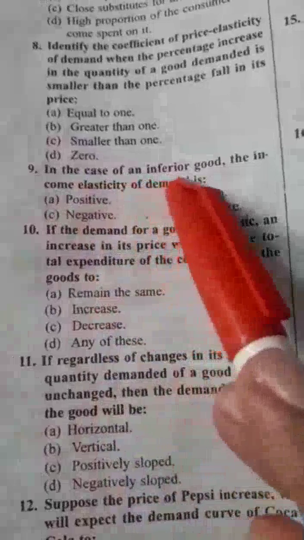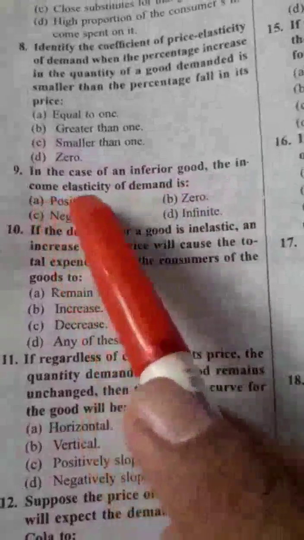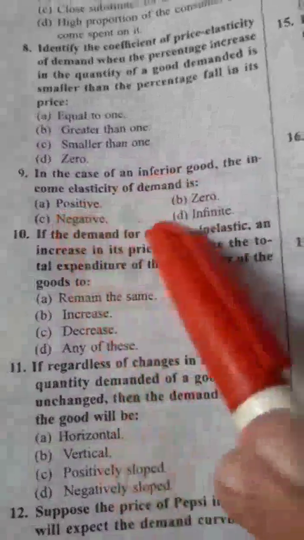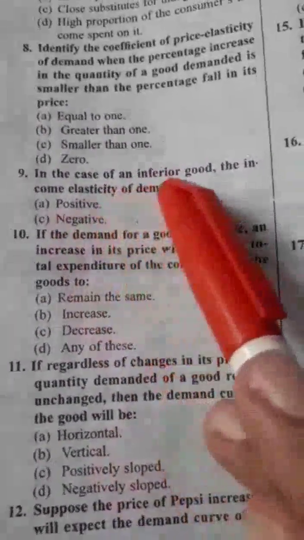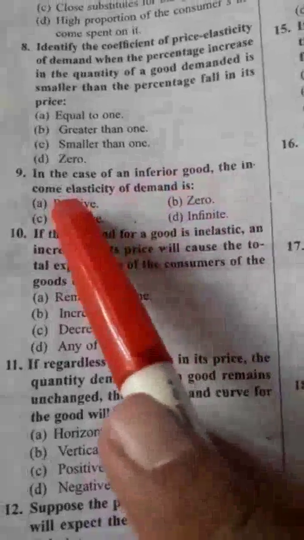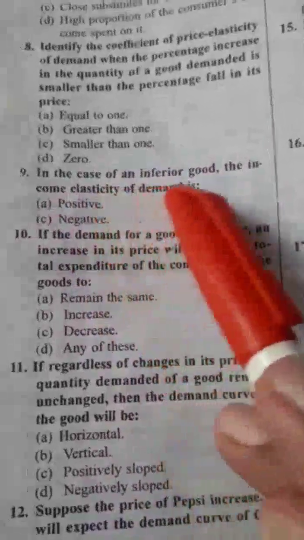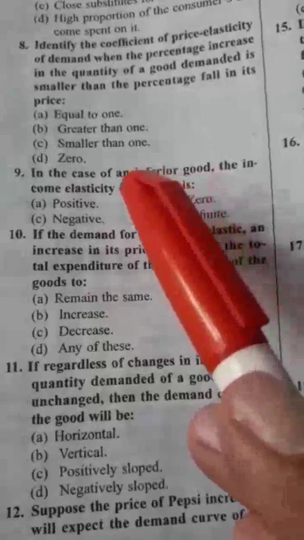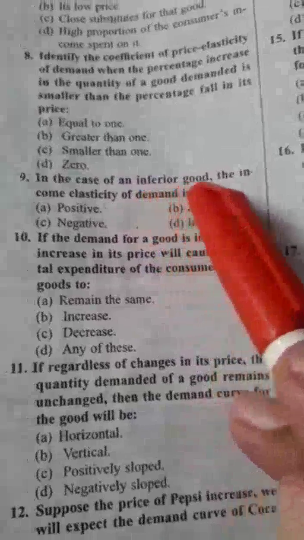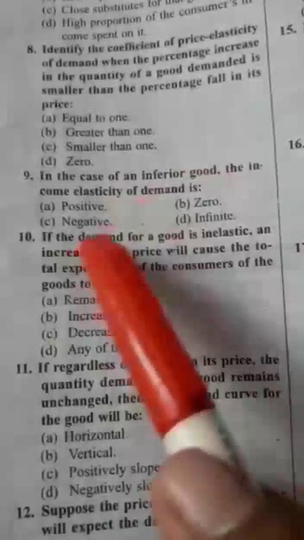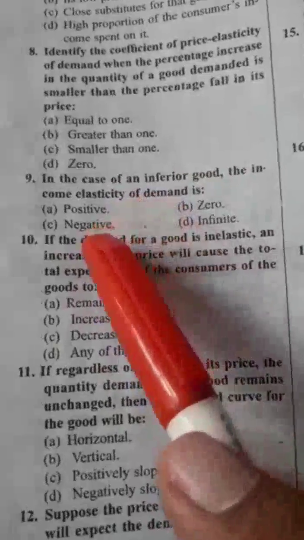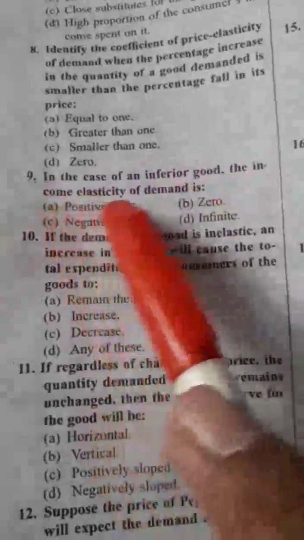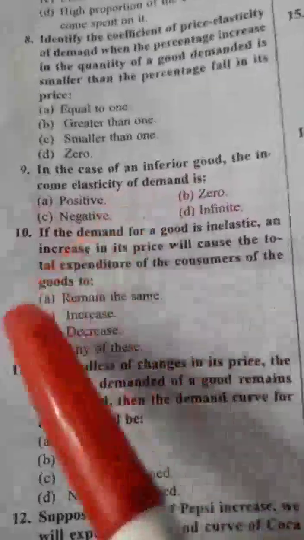In the case of an inferior good, the income elasticity of demand is... inferior good, it could be negative. If it is a normal good, the income elasticity would be positive, because along with a rise in income, people start spending a lesser proportion of their income on necessary goods which are called inferior goods, and they will spend a larger proportion of their income on normal goods. So in case of an inferior good, the income elasticity of demand is negative.